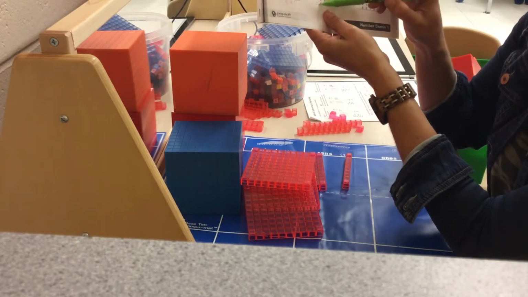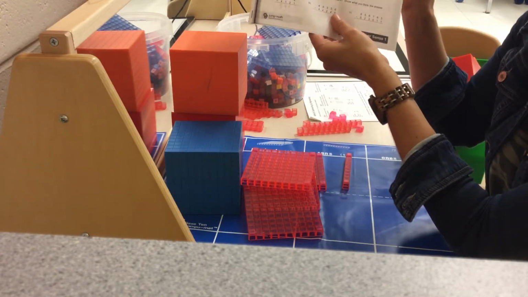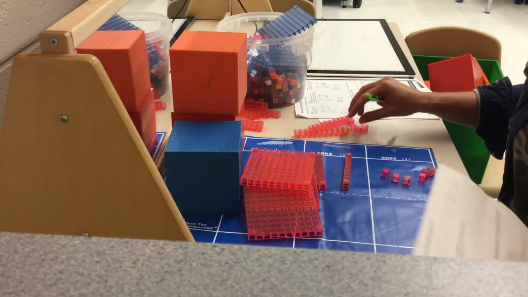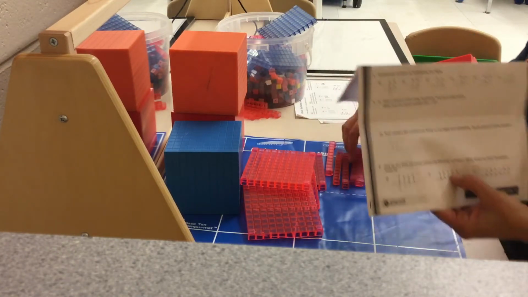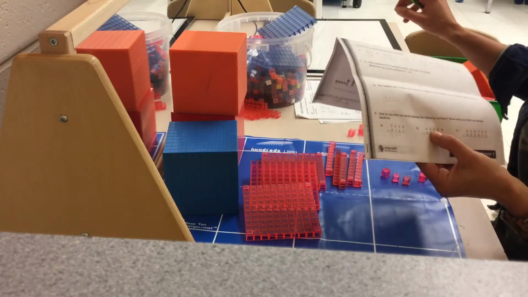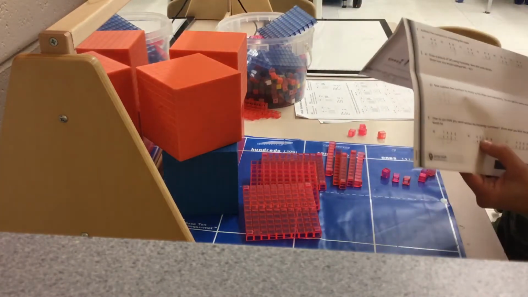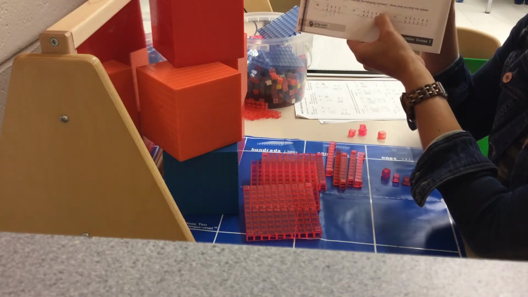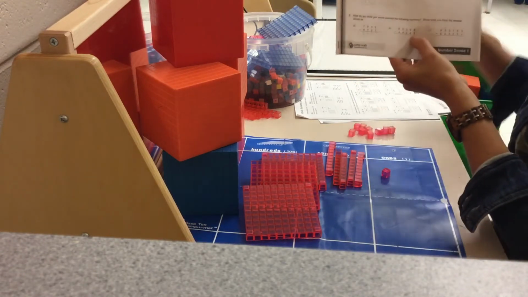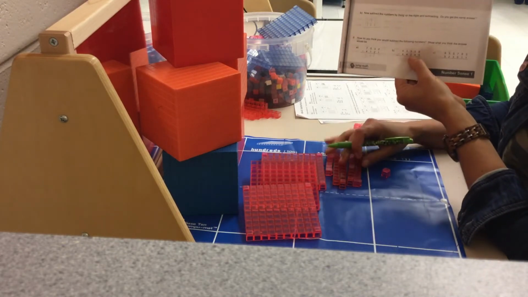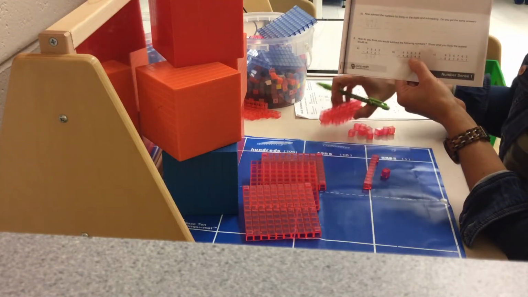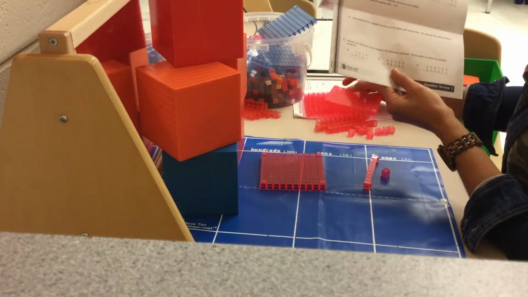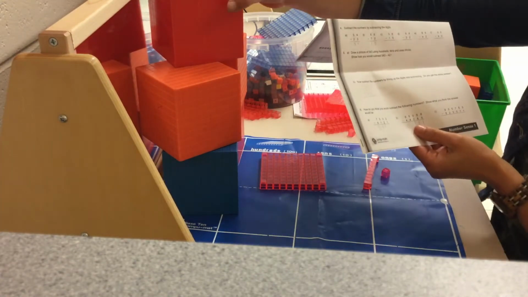Ooh, I don't have any that can model that, but we can figure out the pattern, I bet. All right. 1, 2, 3, 4, 5, 6. 1, 2, 3, 4, 5. 1, 2, 3. 1, 2, 3, 4, 5. Okay. So we have 6 ones and we want to take away 5. We're left with 1. Now we have 5 tens and we want to take away 4. Oh, we're left with 1. We have 3 hundreds. We want to take away 2. We're left with 1.